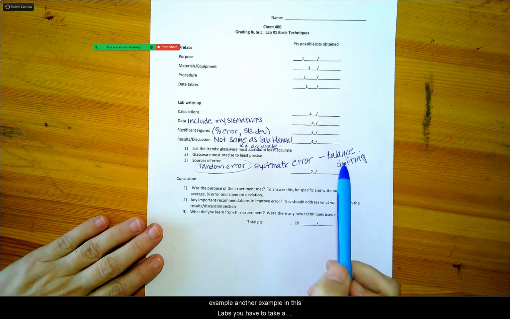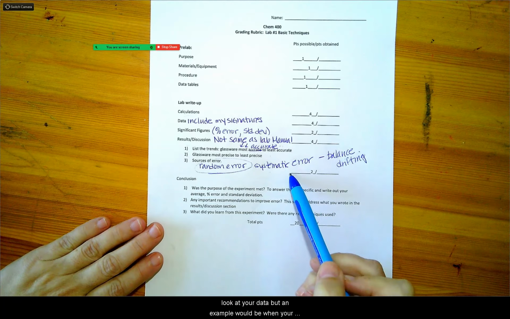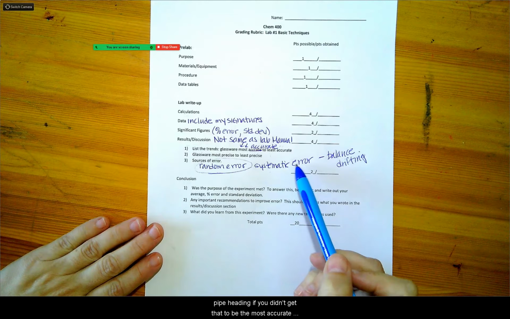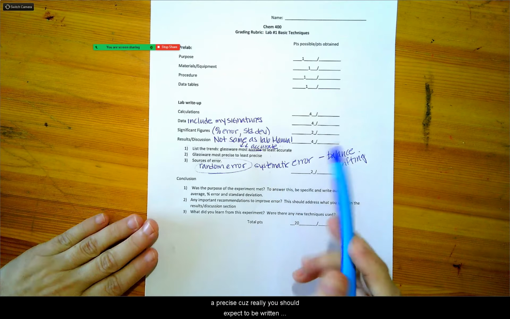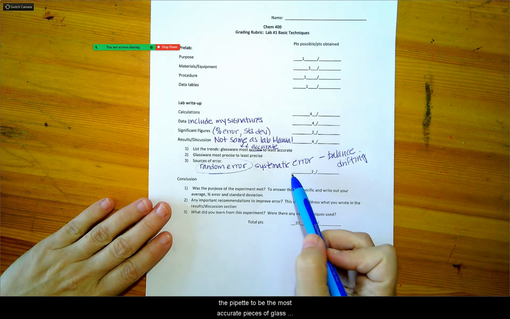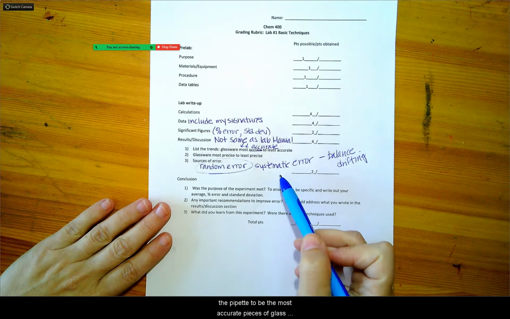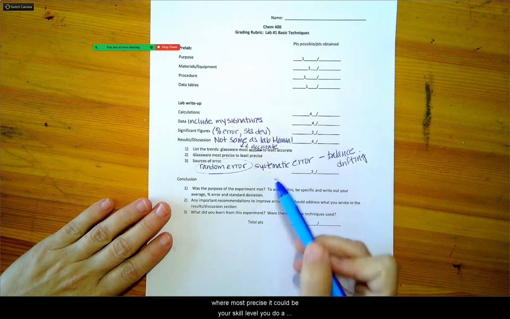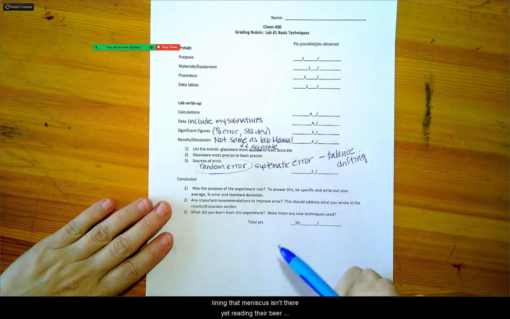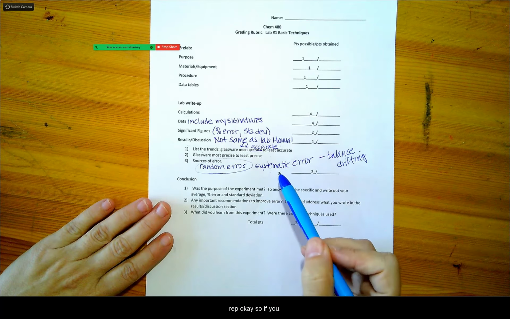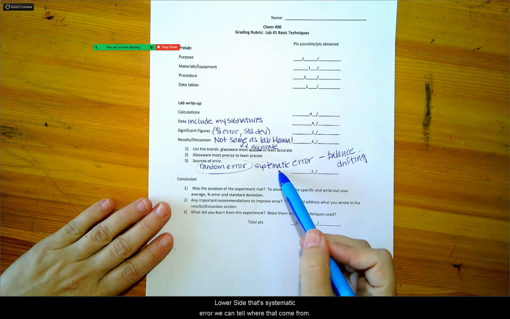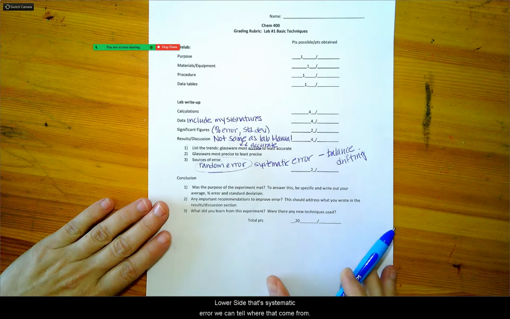Another example in this lab, so you have to take a look at your data, but an example would be when you're pipetting, if you didn't get that to be the most accurate or precise, because really you should expect the burette and the pipette to be the most accurate pieces of glassware, most precise. It could be your skill level, aligning that meniscus isn't there yet. Reading the burette, okay, so you could be reading your burette always a little bit on the low side. That's systematic error. We can tell where that comes from.